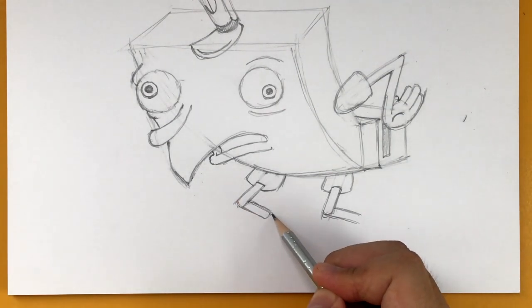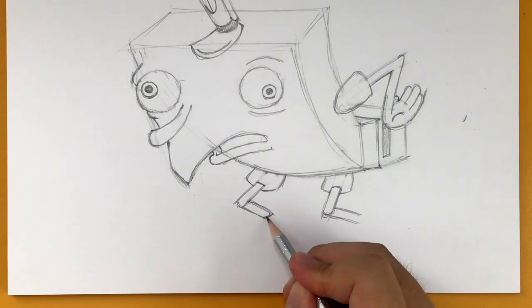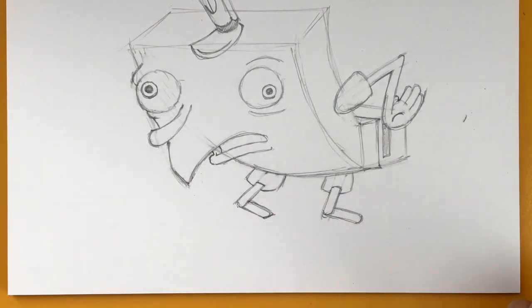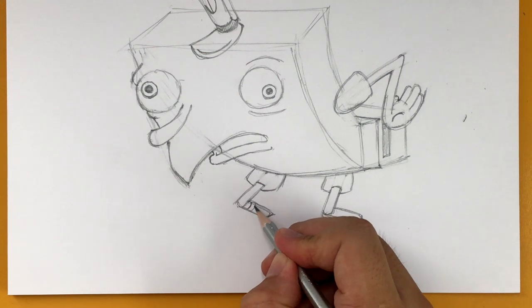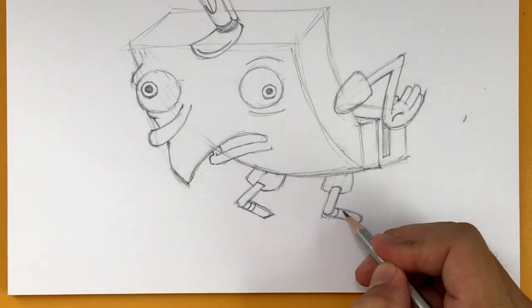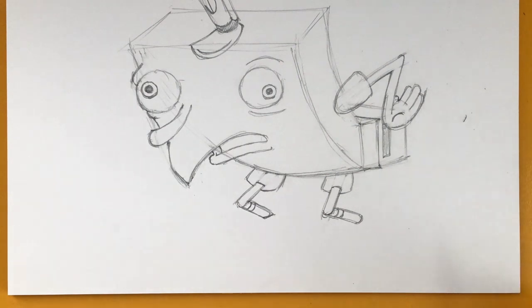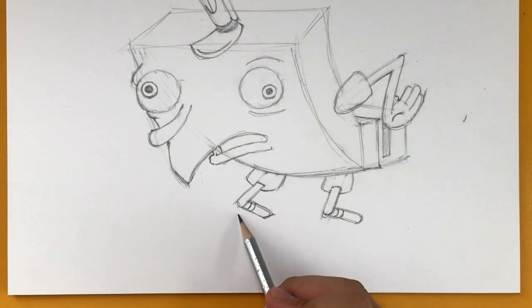Okay, this far is good. Cut it off right there. This one's flat, this one's curved. Okay, these are socks, so 2 stripes for the top of the sock there. 2 stripes there for the top of the sock. And then feet are easy.